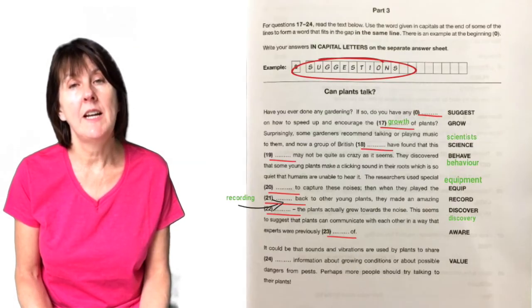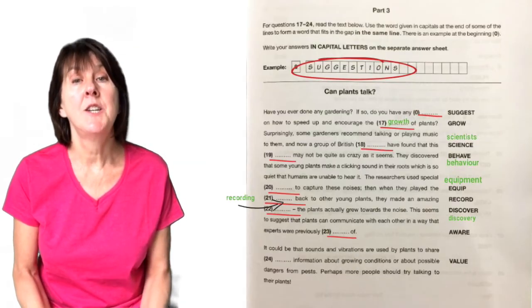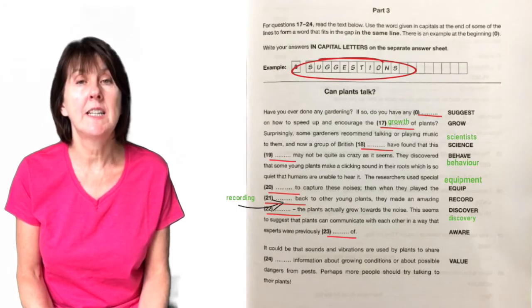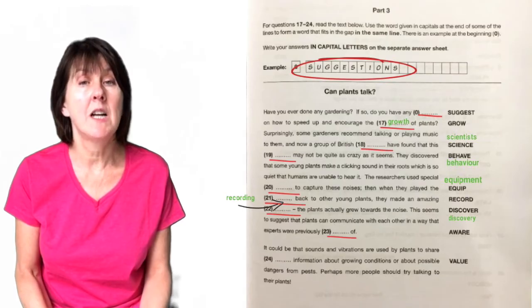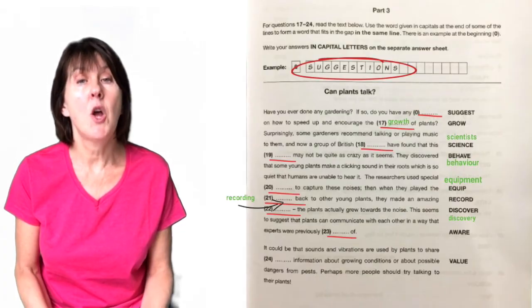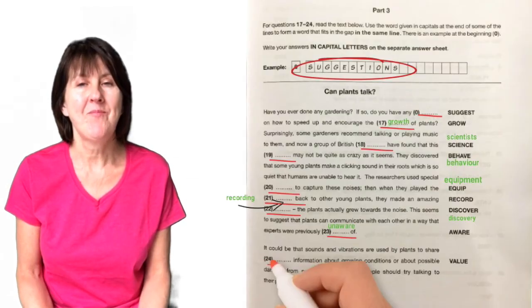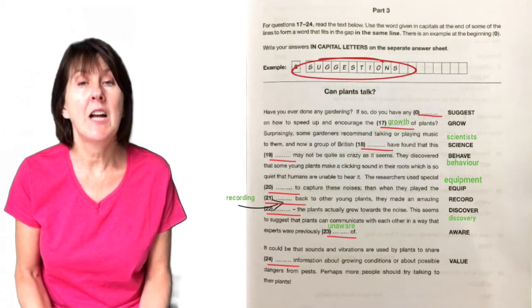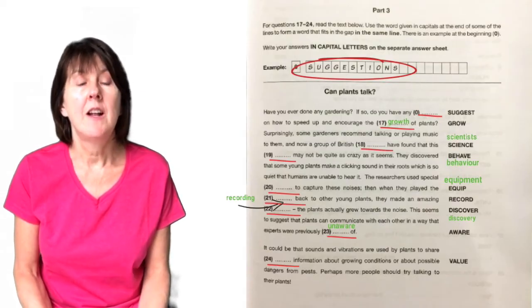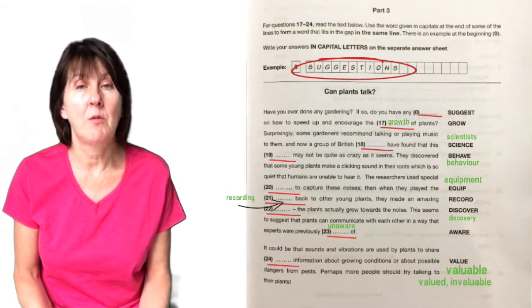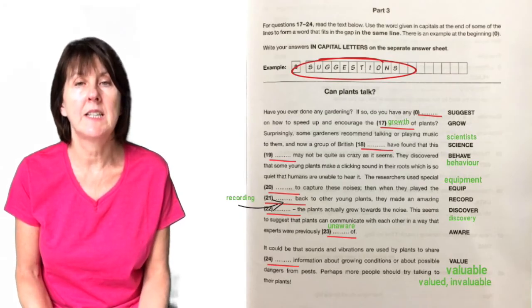For question 23, we need to understand the meaning of the sentence to know that we need a negative adjective, as we are comparing what the scientists have discovered in the past when scientists didn't know that plants could communicate. So we change aware with the prefix un to give the opposite meaning, unaware. Finally, question 24. Here we're given the noun value and need an adjective as it's describing the information. The adjective from value is either valuable, valued, or invaluable. Here there are 3 possible answers.